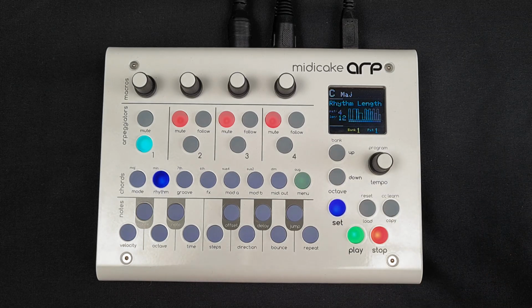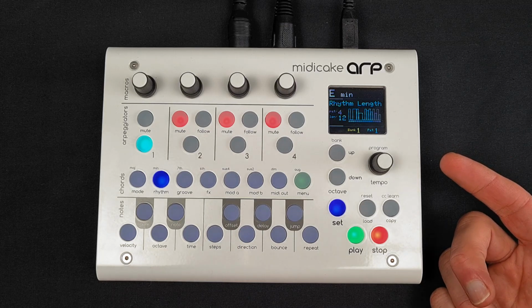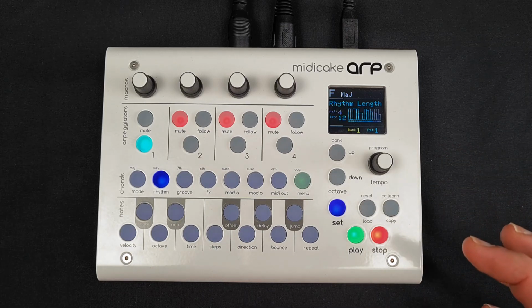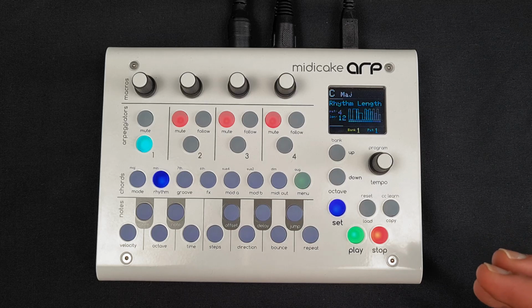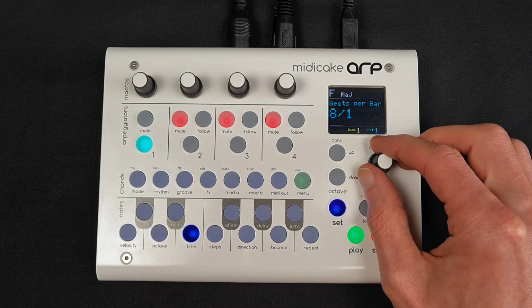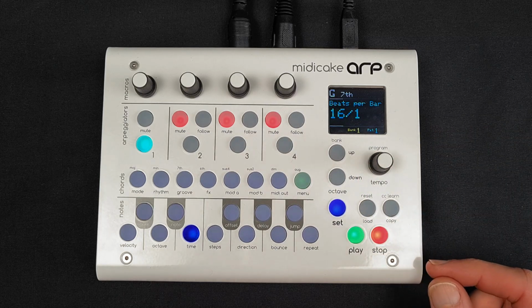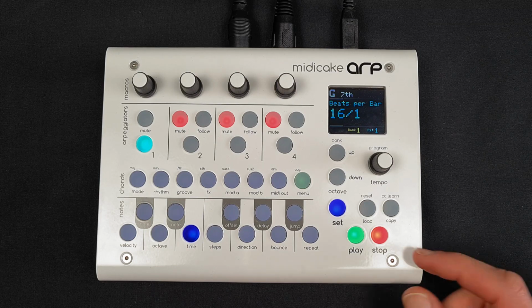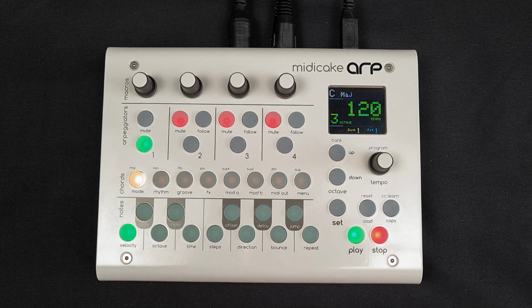With the pattern set, if you separate out the notes to make a more granular pattern and increase the time division, you can get some interesting effects going on. So let's stick with that for now, and our sequence is still playing.